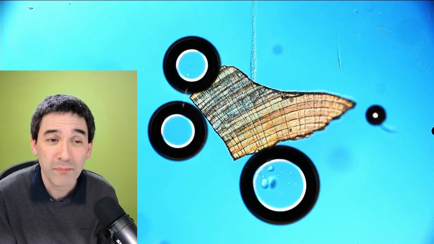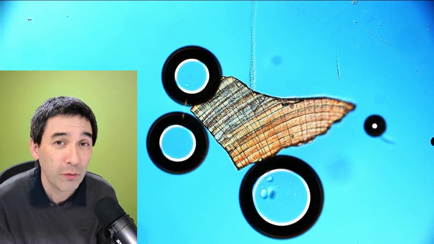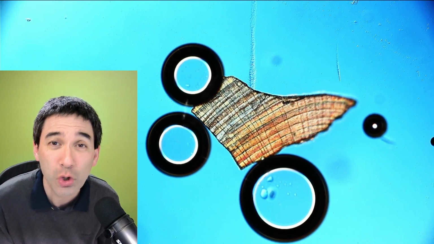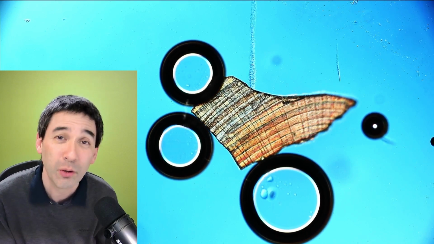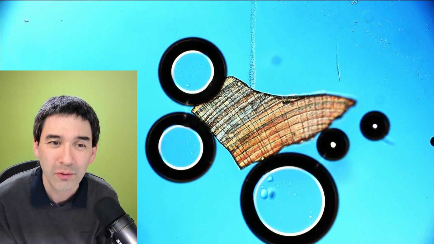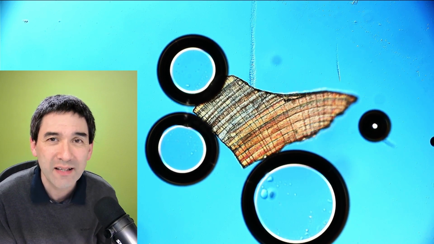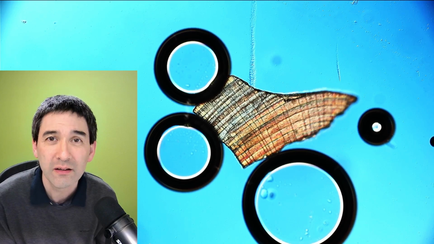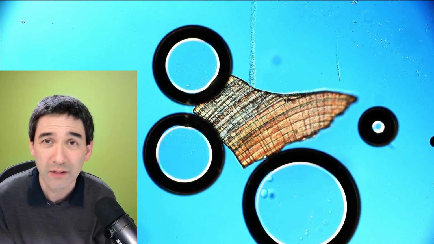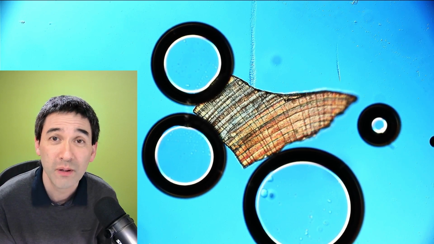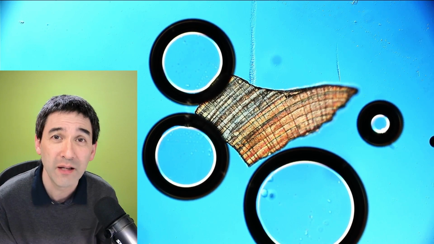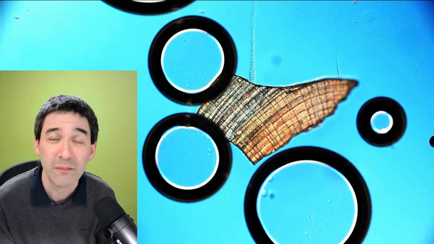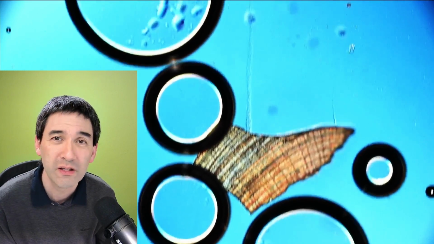Okay, and what's going to happen to the fragment over the next couple of minutes? Well, it's going to start dissolving. It's going to become smaller and smaller and disappear. We're also going to see that. The acid essentially converts the calcium carbonate to carbon dioxide and water as the end products, and in the process, the calcium carbonate starts to disappear.